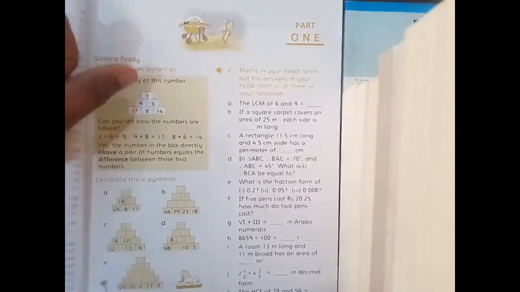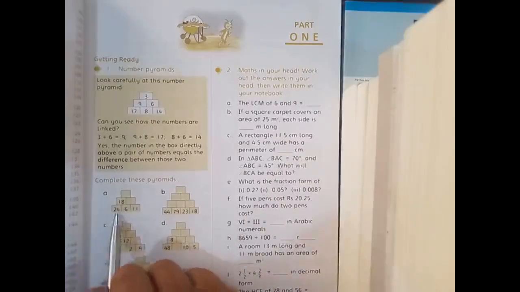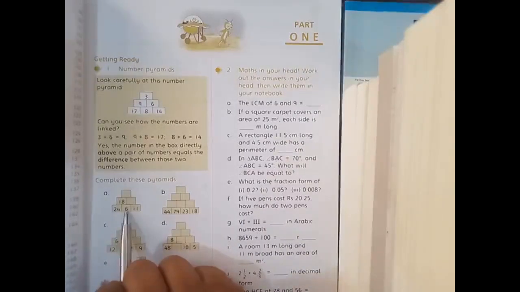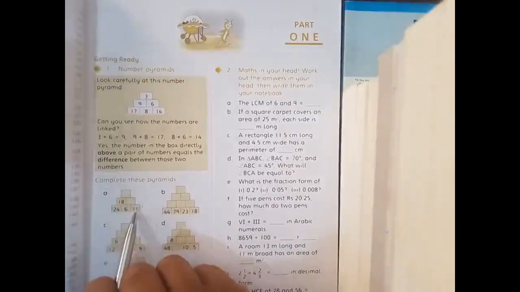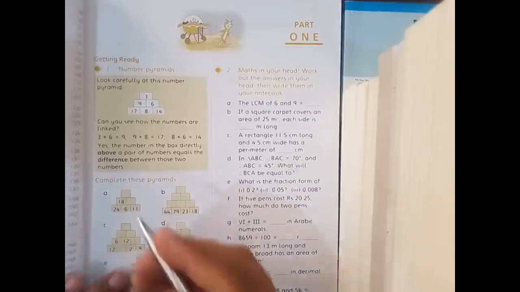Good job, guys. Okay, so let's complete these ones. If you look at these pyramids, first one is 24 minus 6. The answer is 18, right? The answer is 18. And if we look at 11 minus 6, what would be the answer here? 11 minus 6. What would be the answer? The answer would be 5. Good job, guys. The answer would be 5.